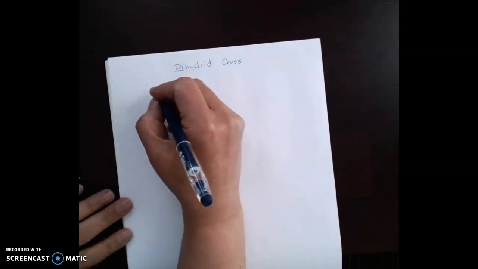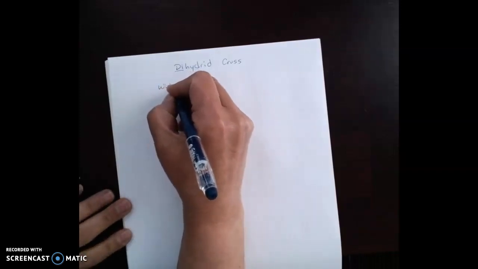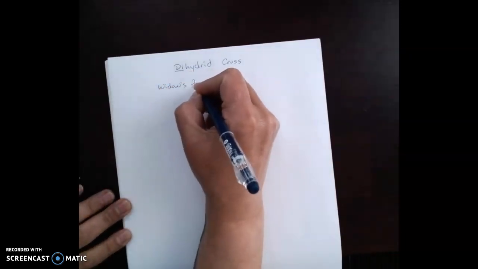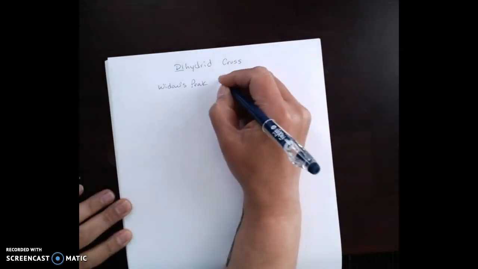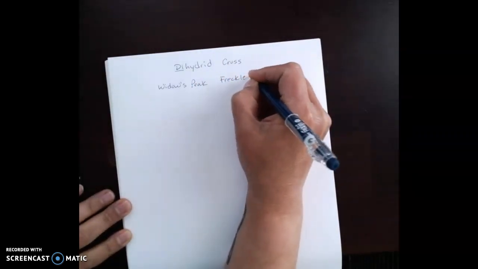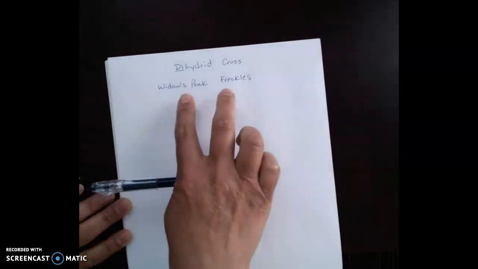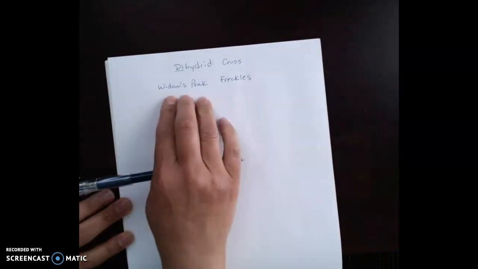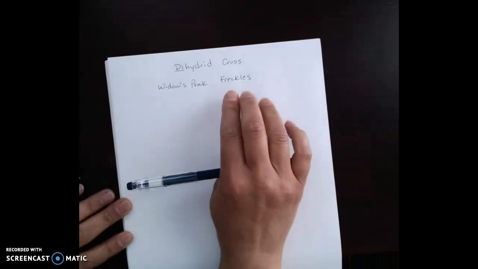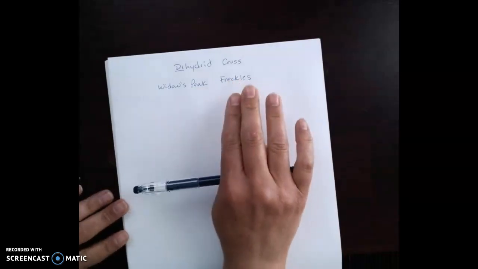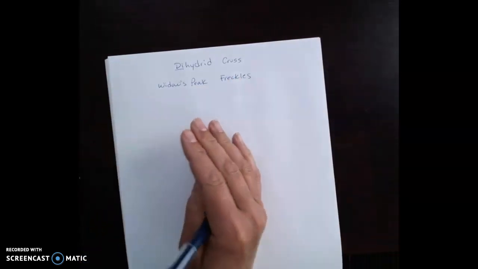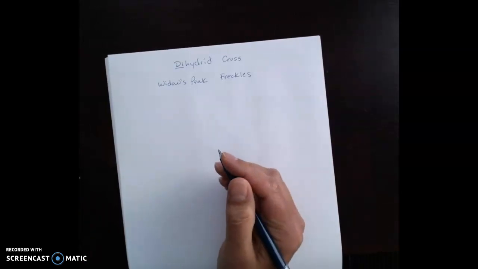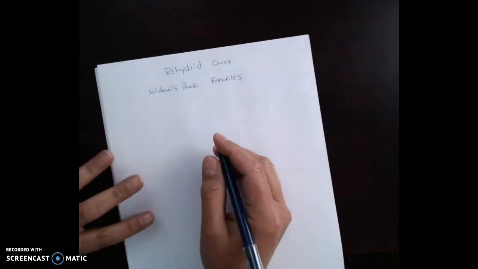Let's do widow's peak and freckles. Say those are the two that we want to look at the same time. If we just wanted to look at widow's peak, we could do one. If we just wanted to do freckles, we could do one. But if we want to look at both of them happening together, then we need to do a dihybrid cross.